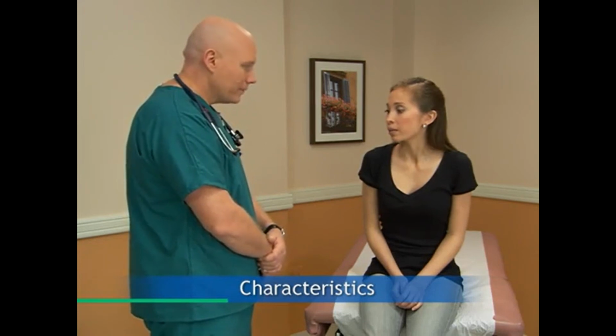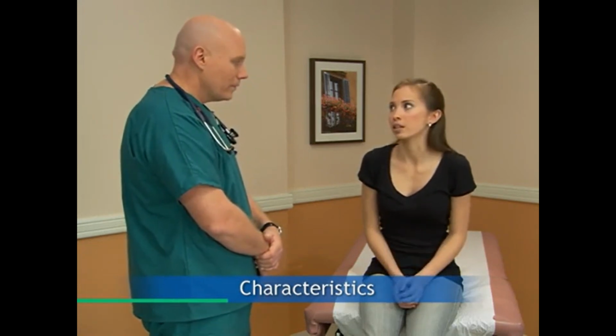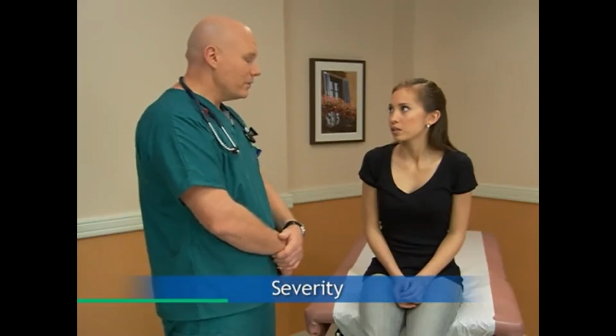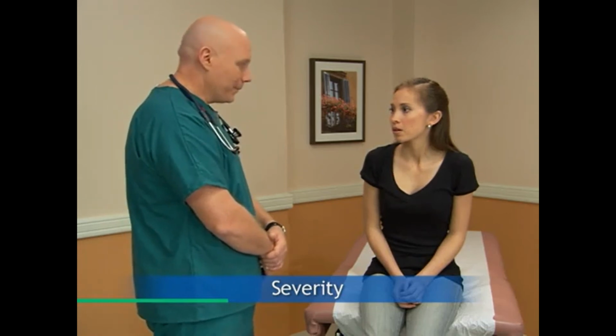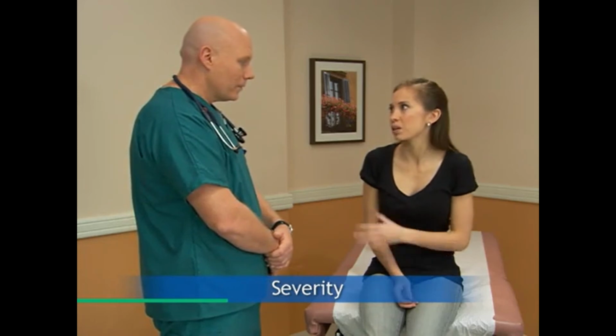Yeah, it's a continuous ache. It's not a sharp pain. On a scale of 0 to 10, 0 being no pain at all, and 10 being the worst pain you've ever felt, how would you rate it? I'd rate it a 4, but sometimes it goes up to a 6.